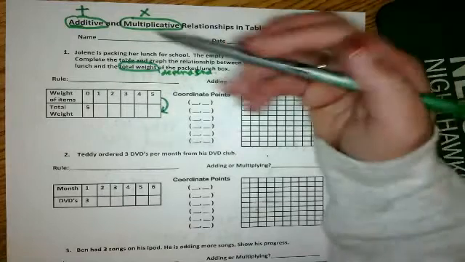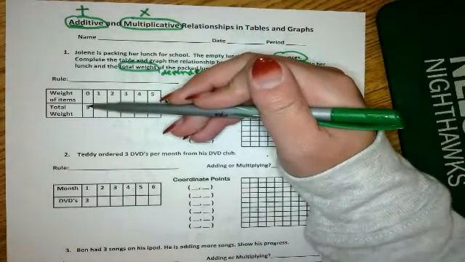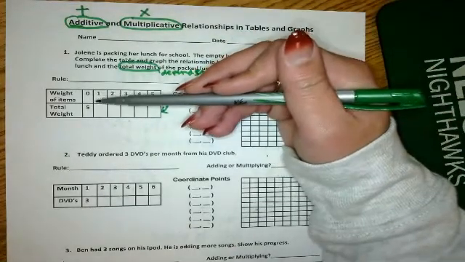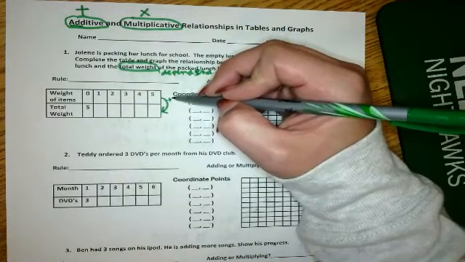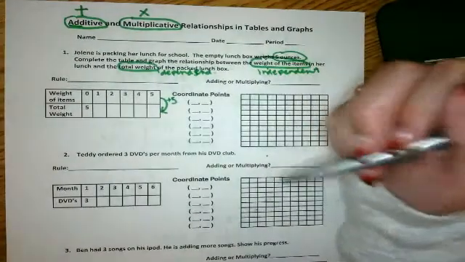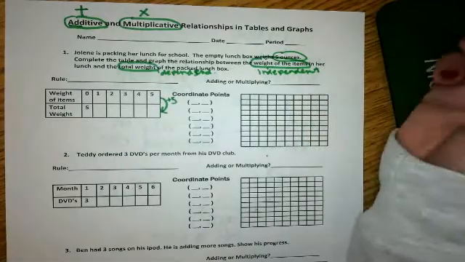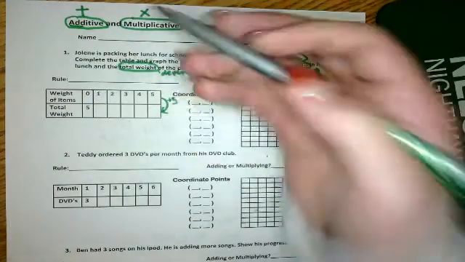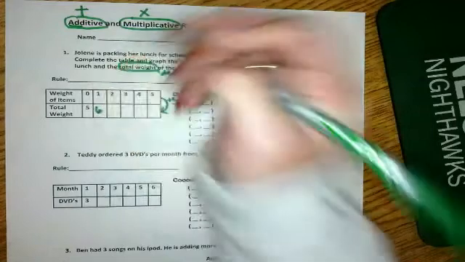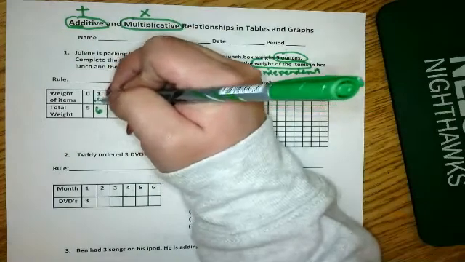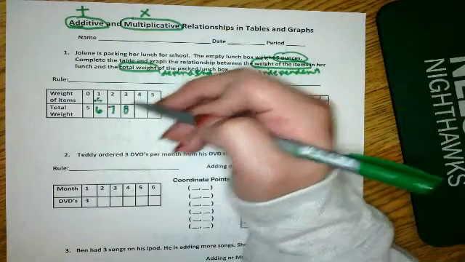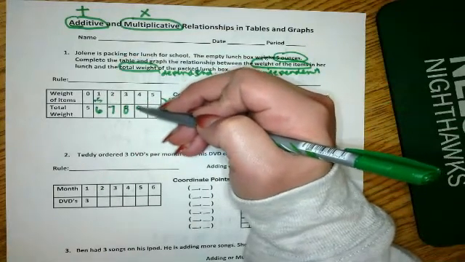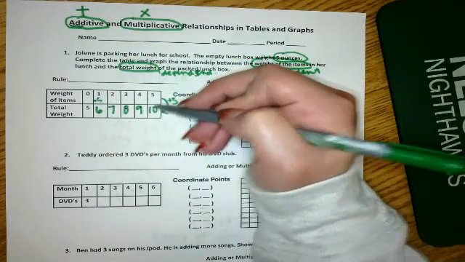So how do I get from 0 to 5? If you think about this, 0 times 5 is going to be 0, so it can't be multiply. It's going to be add. We're adding 5 because no matter what, my lunchbox weighs 5 ounces. And if my items weigh 1 ounce, then my lunchbox weighs 6 ounces. I'm adding 5 every time. 2 plus 5 is 7. 3 plus 5 is 8. 4 plus 5 is 9. 5 plus 5 is 10.